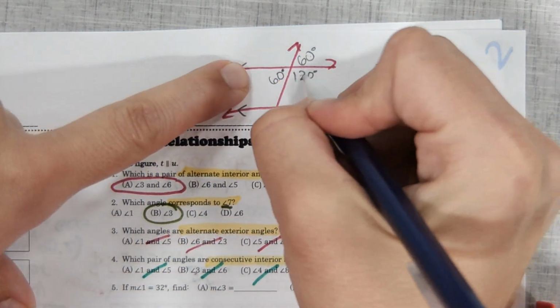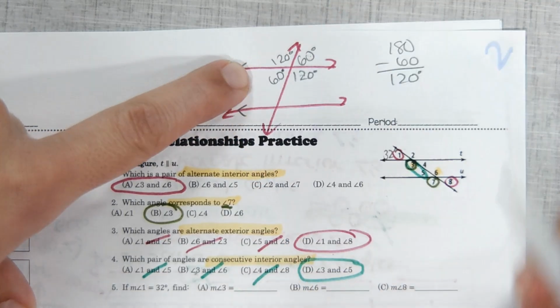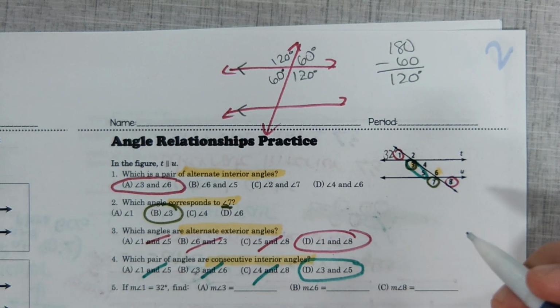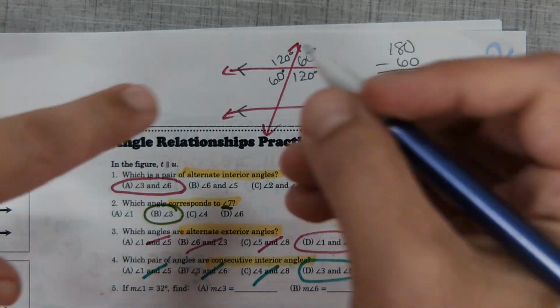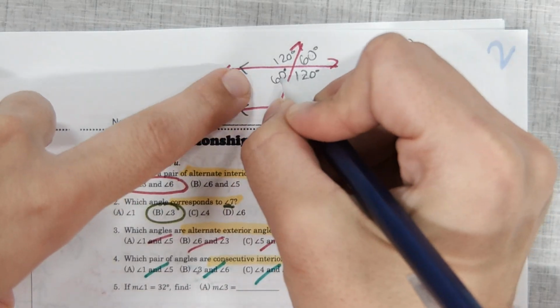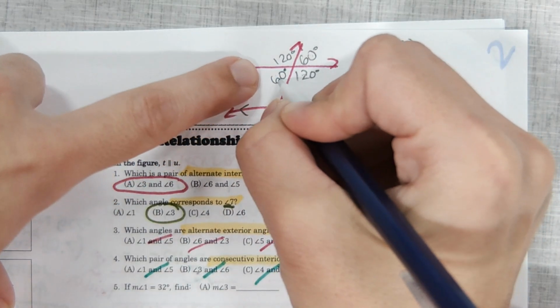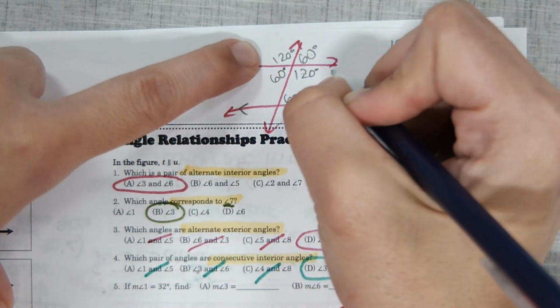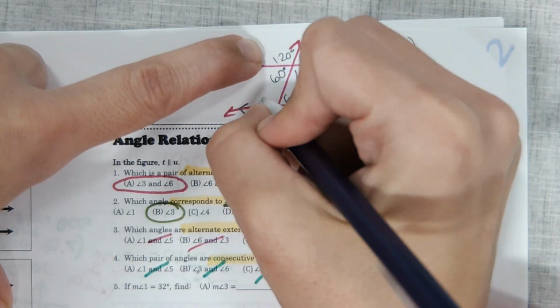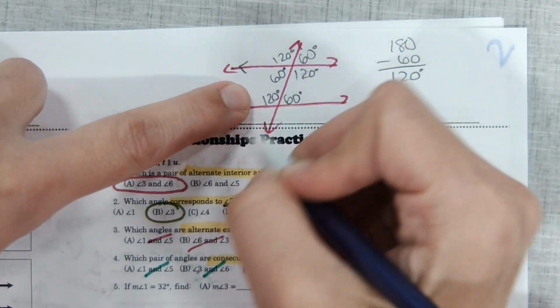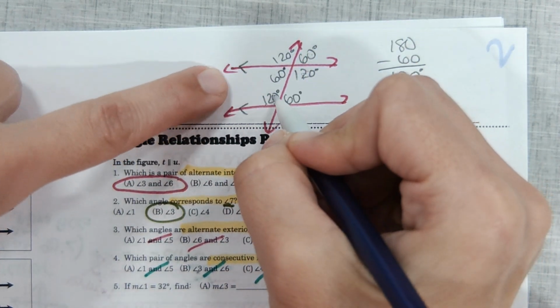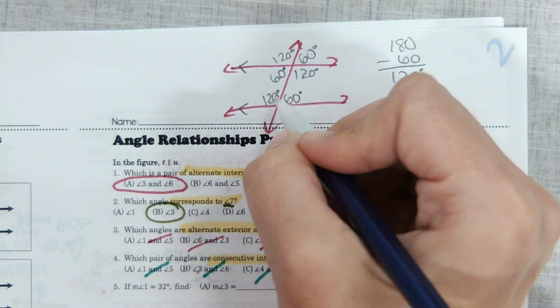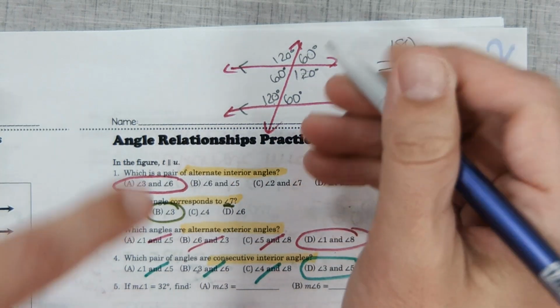Vertical angles are equal, so if this is 120, this is 120. And then there's, like I said, different ways I can look at this. Alternate interior angles are equal, so if this is 60, this is 60 degrees. Alternate interior angles, if this is 120, this is 120. Also, consecutive interior angles add to 180, so these two have to add to 180, which they do.